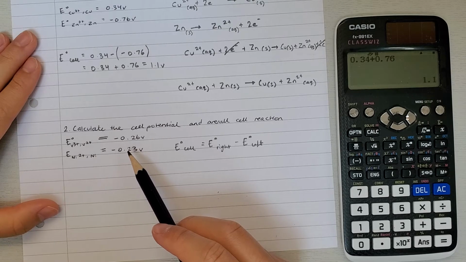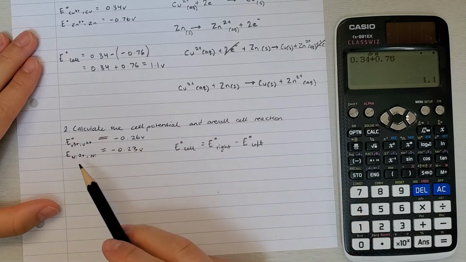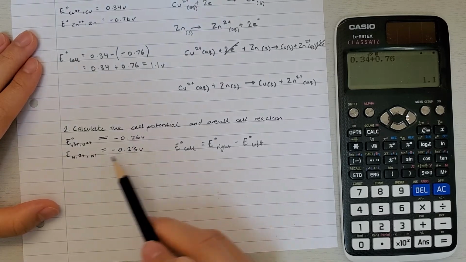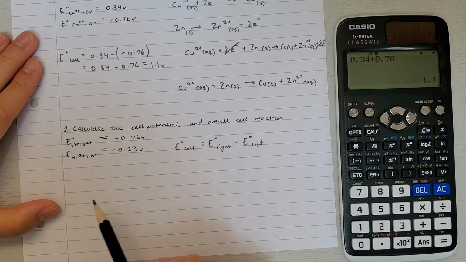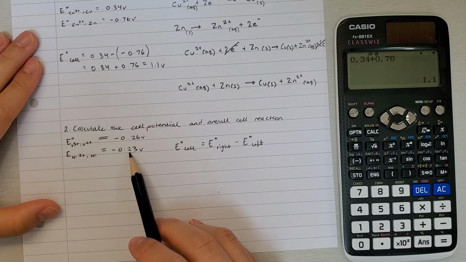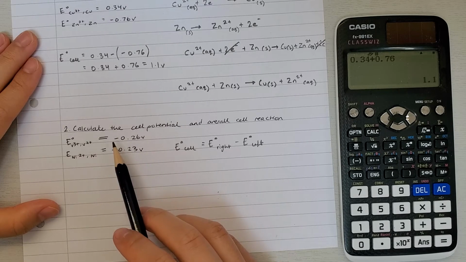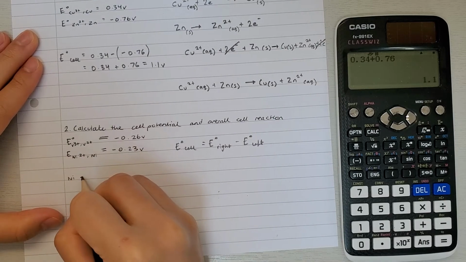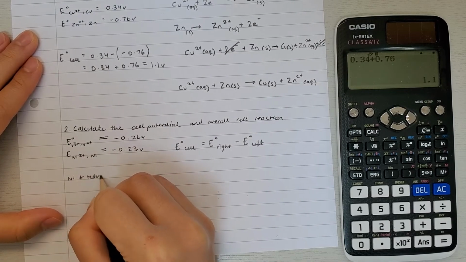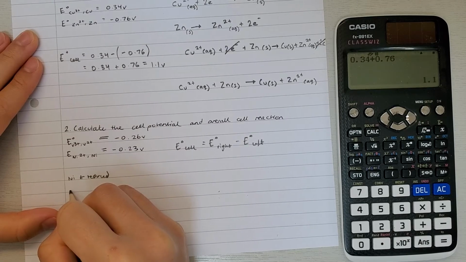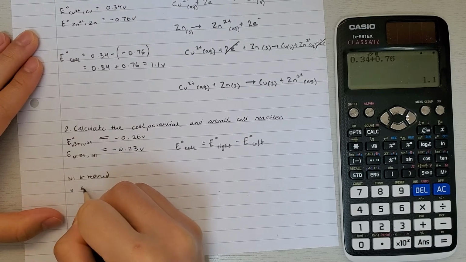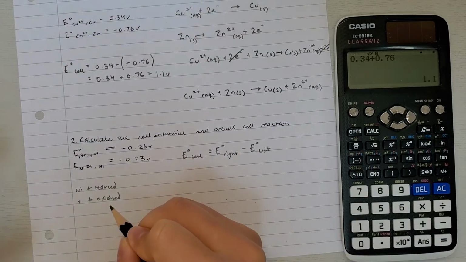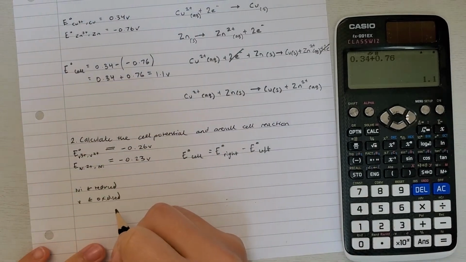The one that is being reduced is the one with the highest standard potential of the two given. So the higher one is nickel, because negative 0.23 is higher than negative 0.26. So nickel is being reduced and vanadium is oxidized.